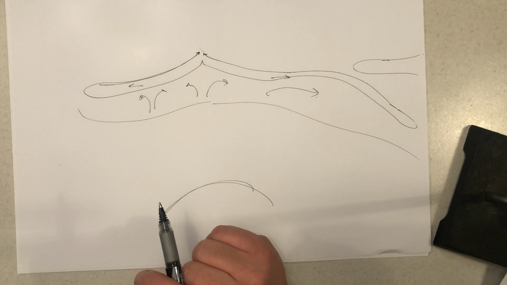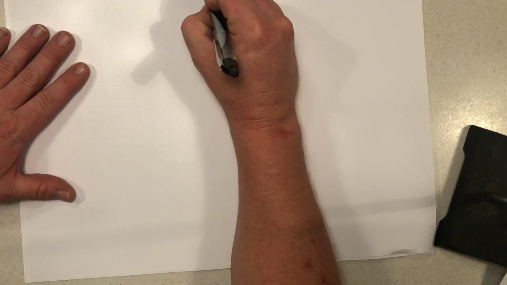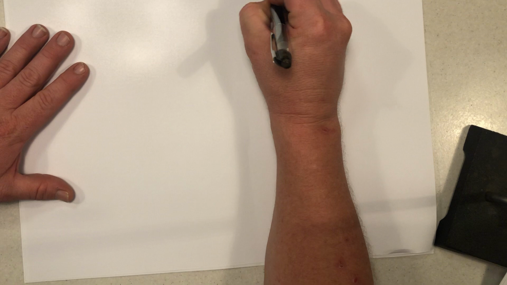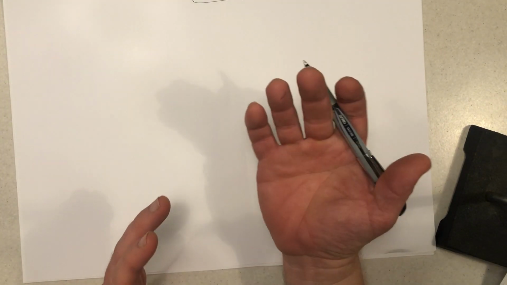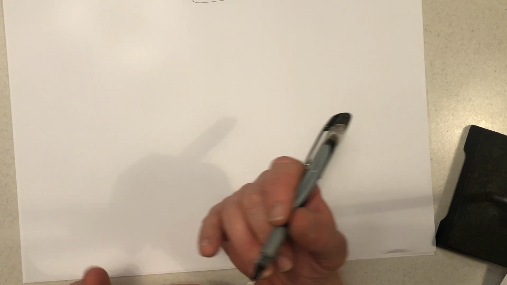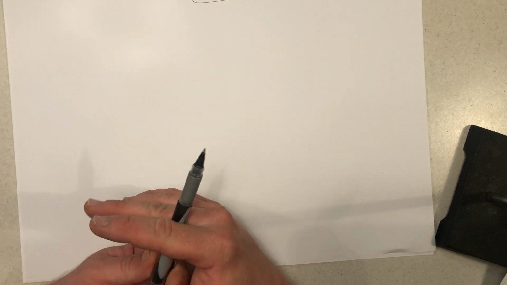Okay, let's get on to the next one, and that was talking about plate boundaries. And we started looking at convergent plate boundaries, and mainly oceanic to oceanic boundaries and convergent boundaries, or mountain building periods.